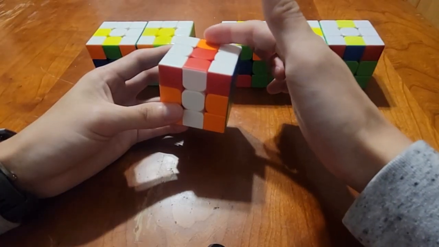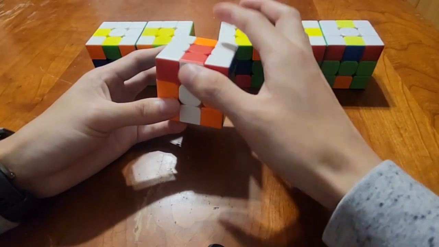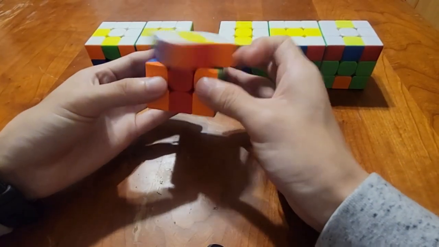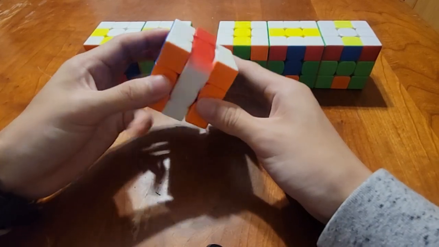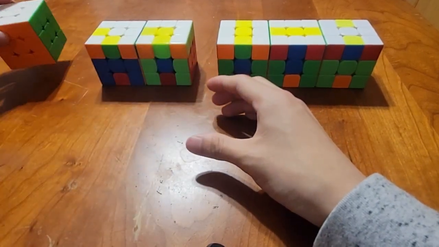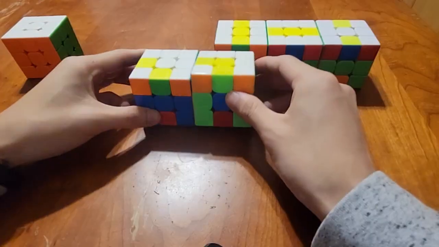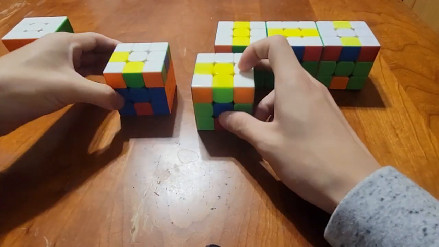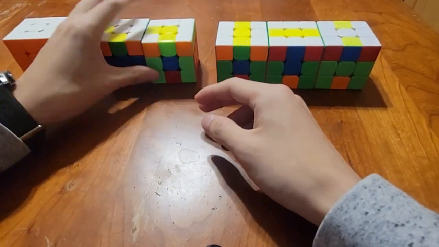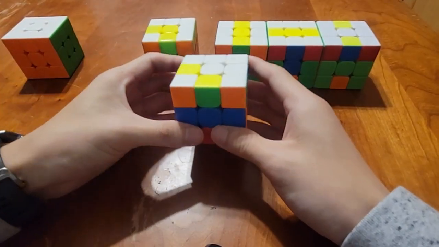So this one is different. So do an M to keep it on the top, M, U2, and then all we need to do is an M2. Now for these two cases, these two colors are different, so we will see how to do that.